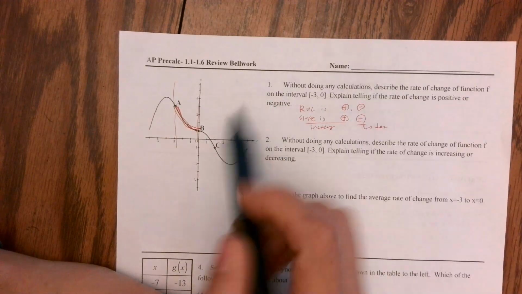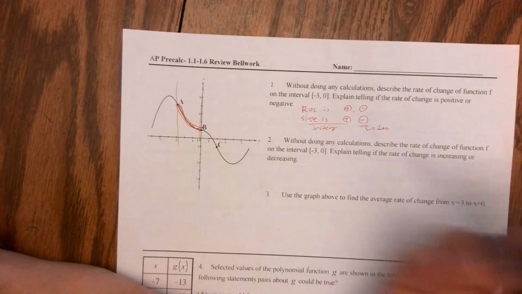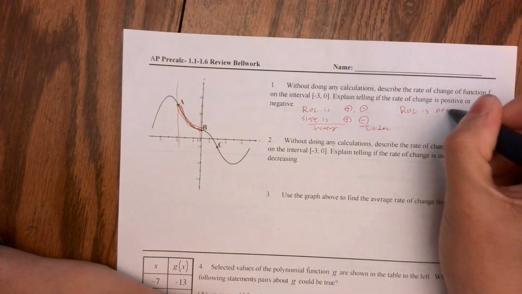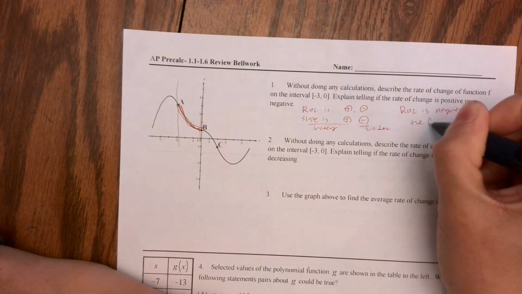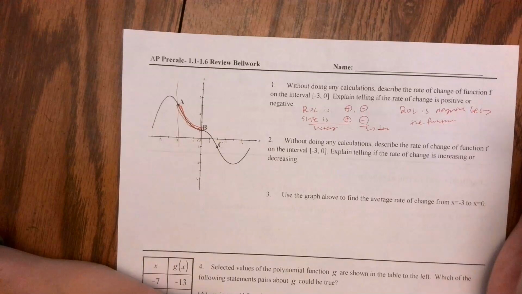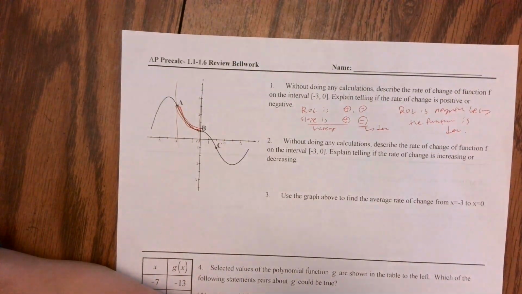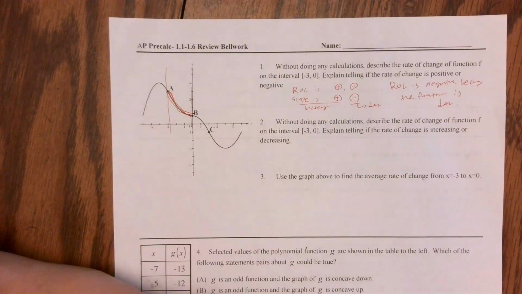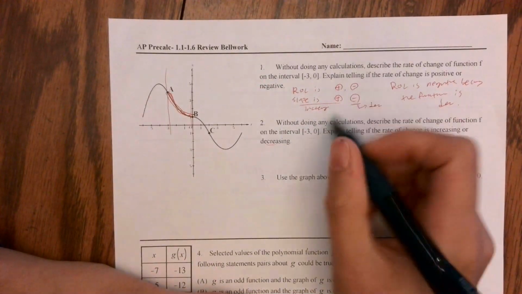So what are we doing over here? Is it increasing or decreasing? The function is going down. It's decreasing. So I'm going to say rate of change is negative because the function is decreasing. Okay? Alright, next. My assumption, it's going to ask about whether rate of change is increasing or decreasing. Is that right? Yes, rate of change is increasing or decreasing.